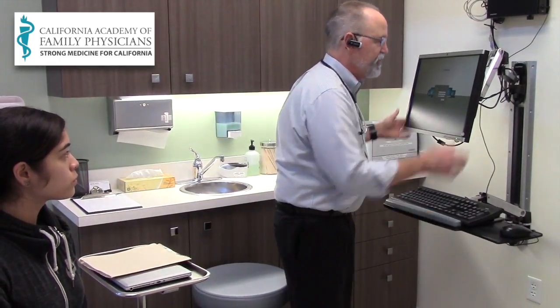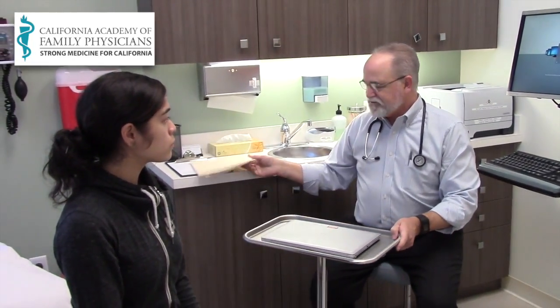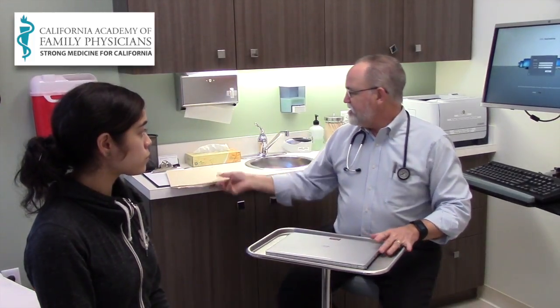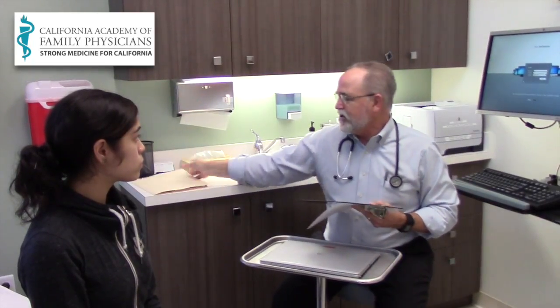The version that seems to work a little bit better for me is a more unobtrusive version. This is basically an ultra portable. There's a bunch of these around. They're even not all that expensive now. And we can be talking. I can be taking notes if I want to on a piece of scratch paper. I don't have the old paper chart anymore. That's long gone. And from time to time, if I need data, I can flip open the computer, and there it is. But I still have the problem of recording the data.